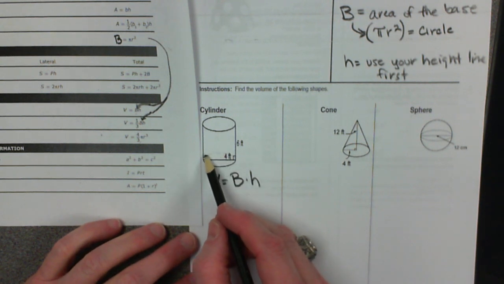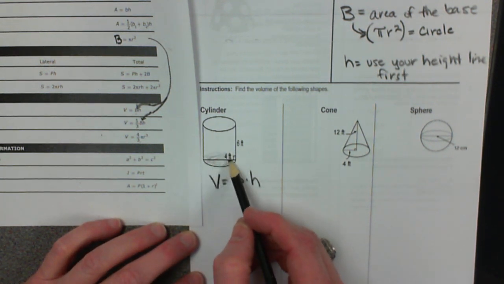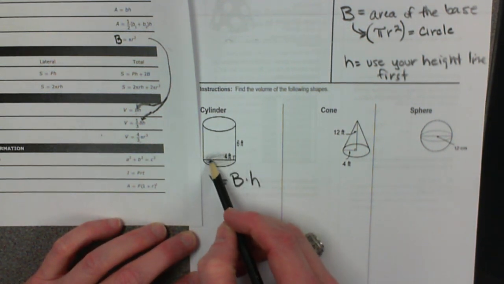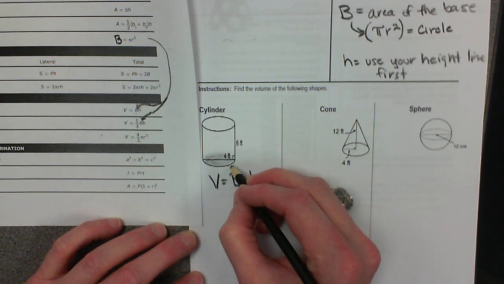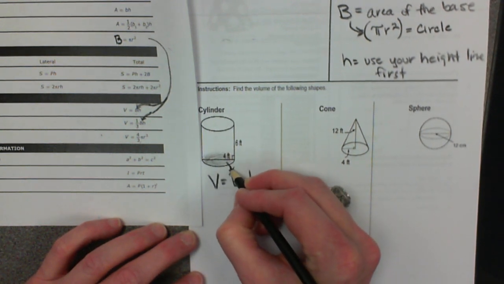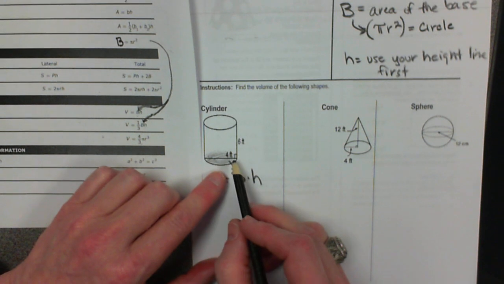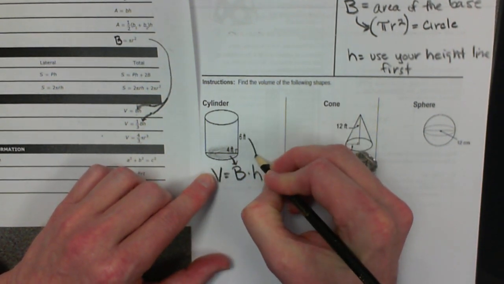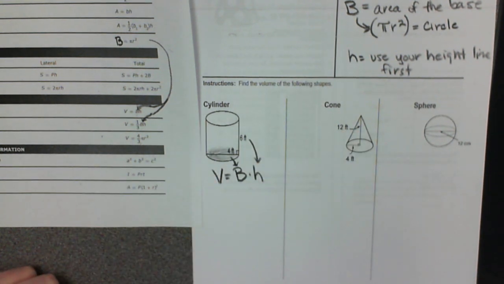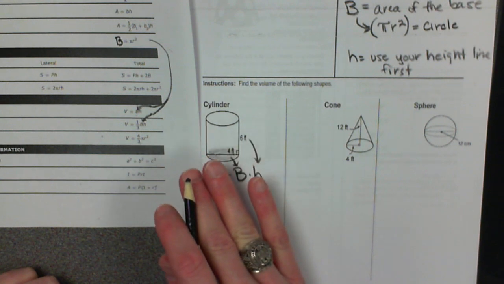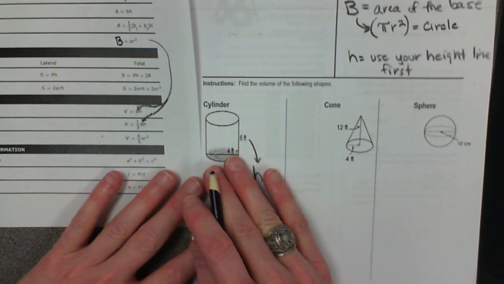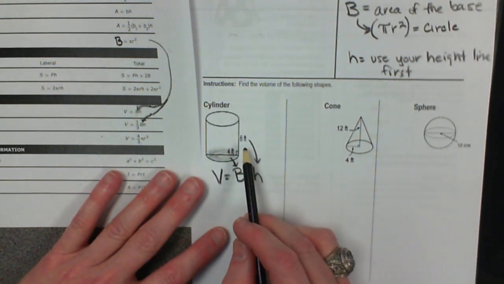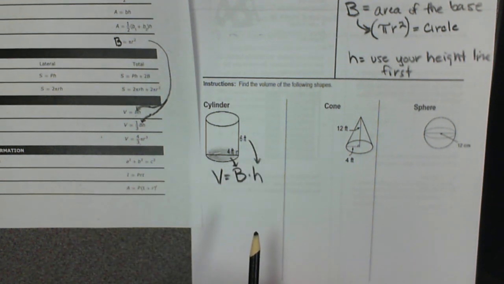Lightly shade in the area of the base to illustrate, and then put an arrow to capital B. The area of the base is here. We're finding the area of the base, simply the shaded part. And then your height line is here. It's like we're just figuring out the area of the bottom of the cylinder, and then we're filling it up by using the height line.